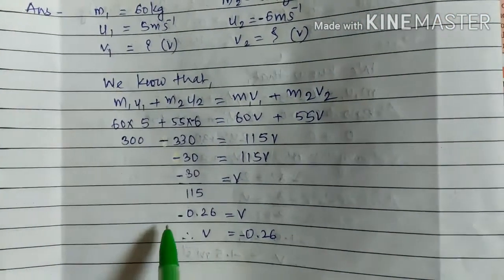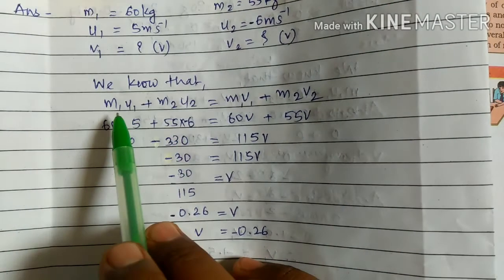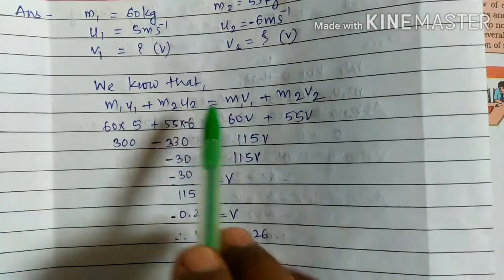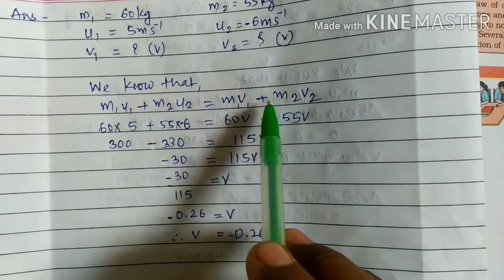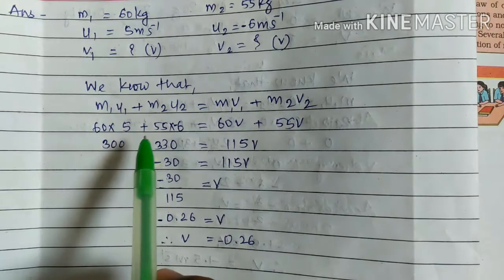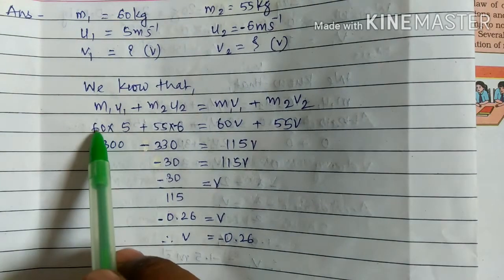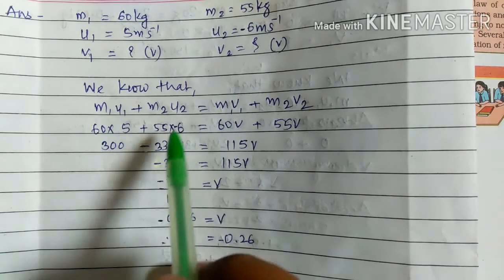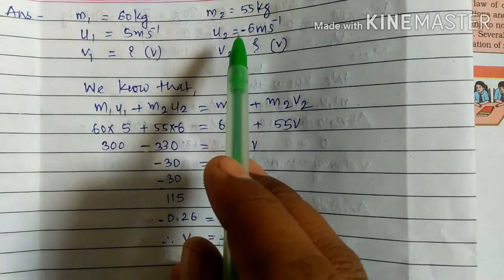Now we know the law of conservation of momentum, that is m1 u1 plus m2 u2 is equal to m1 v1 plus m2 v2. Put the above values in the formula, that is m1 60 into u1 5 plus m2 55 into u2 minus 6.